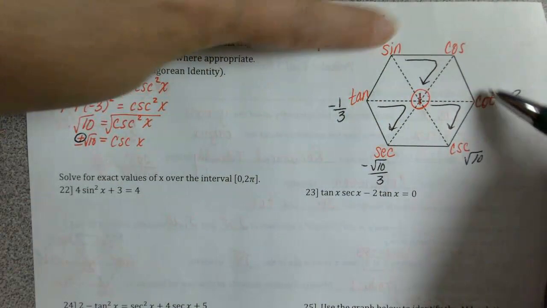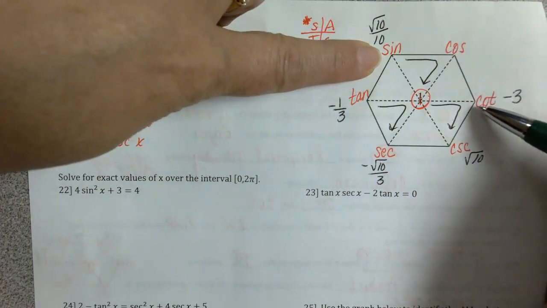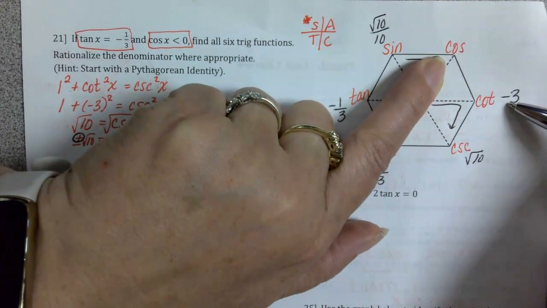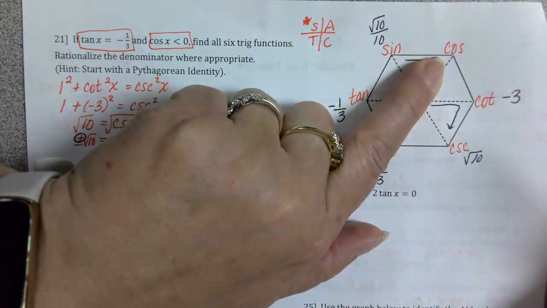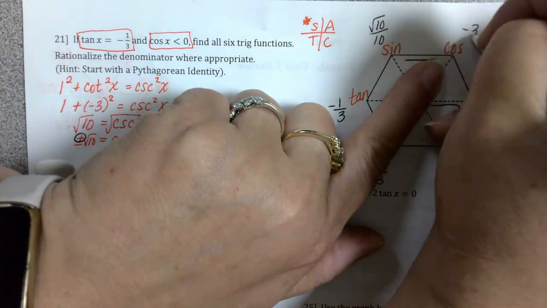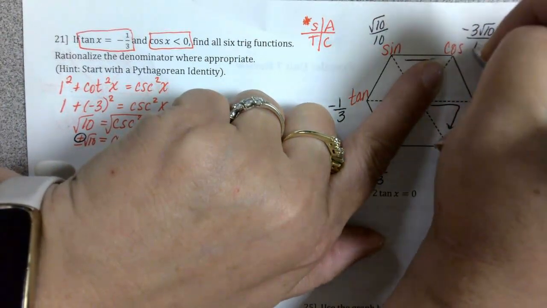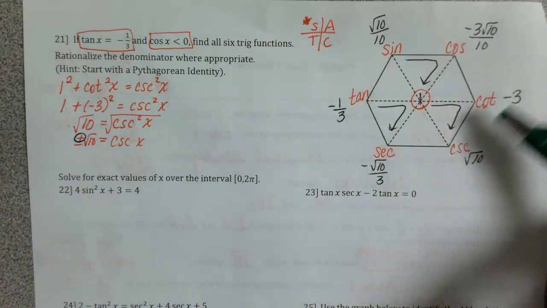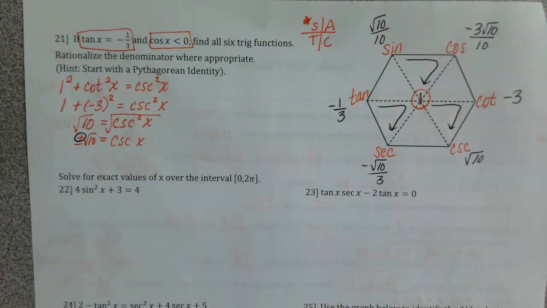And then we would do another product identity, sine times cotangent is cosine. So we multiply negative 3 times the square root of 10 over 10 to get negative 3 root 10 over 10. And now we've found the exact value of all 6 of the trig functions.